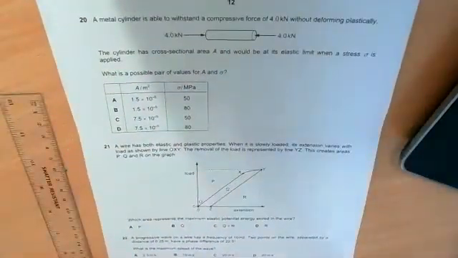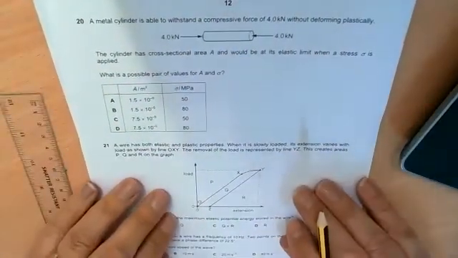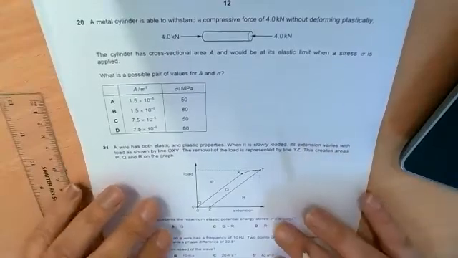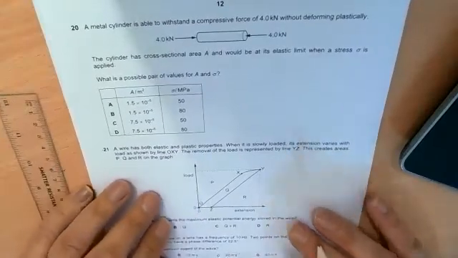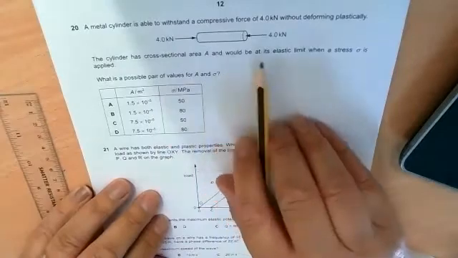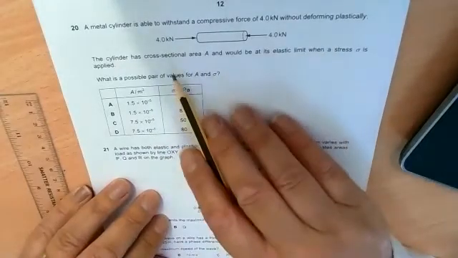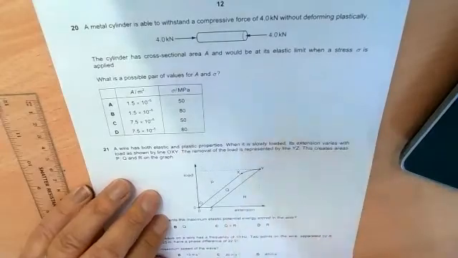Now, the metal cylinder is able to withstand a compressive force of 4,000 newtons without deforming plastically. So the cylinder's cross-sectional area A, what would be its elastic limit as stress is applied?